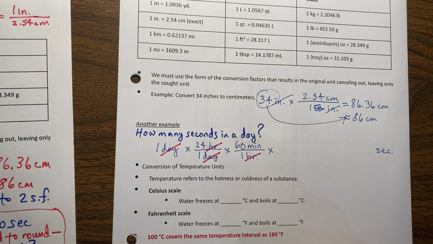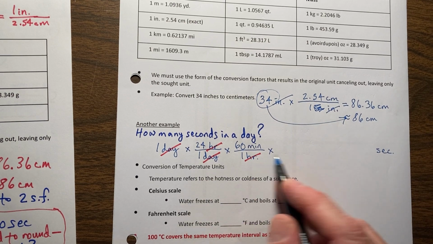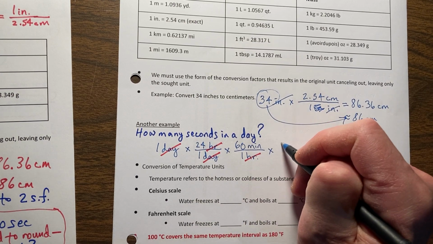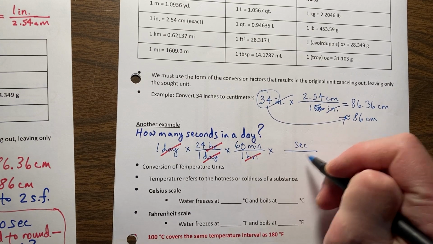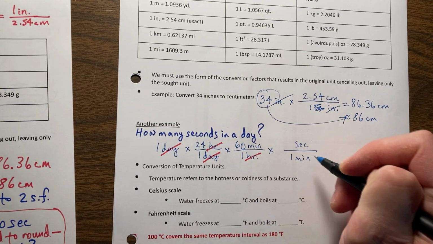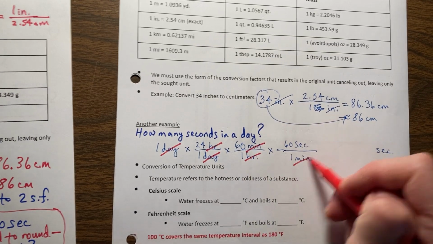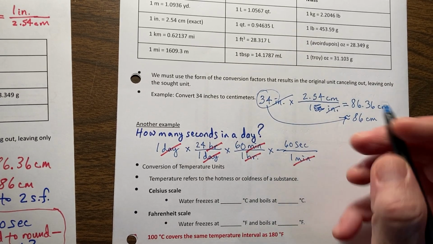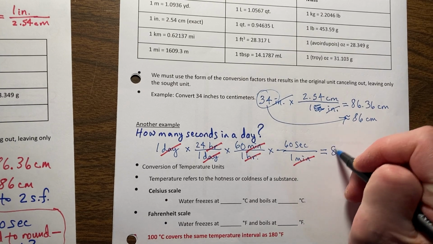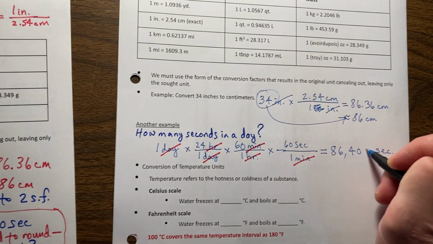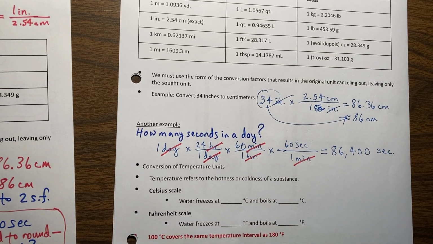And then you would write, we're almost there, we want to convert minutes to seconds. So the new unit has to be on the top, the old unit has to be on the bottom, and I know that in 1 minute there are 60 seconds, so minutes on top cancels with minutes on the bottom, and you would get 86,400 seconds as your answer.